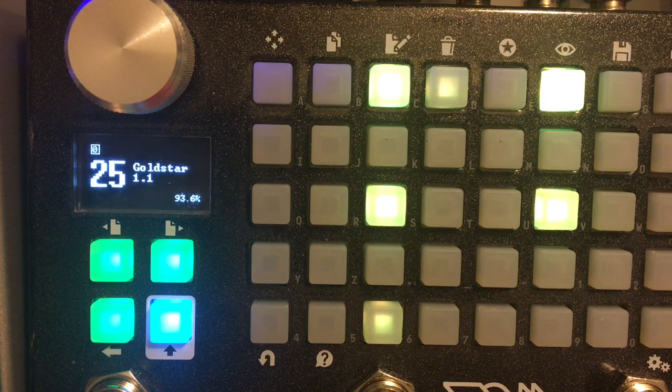And I think it's just a wonderful sound. So I set out to try to replicate it in ZOIA. This one's in stereo, which is a big difference. I always wanted to use the Gold Star in stereo applications, but it's mono.